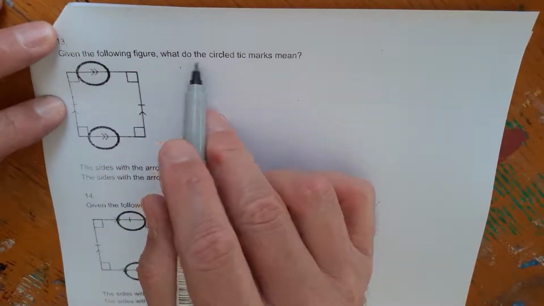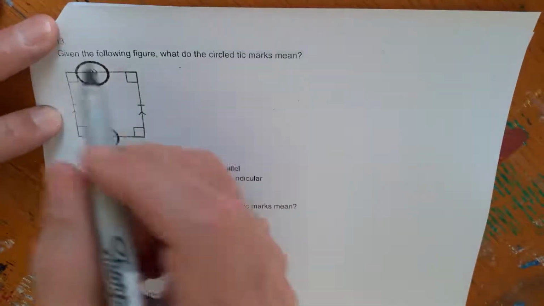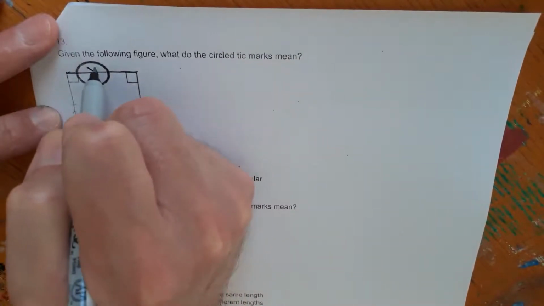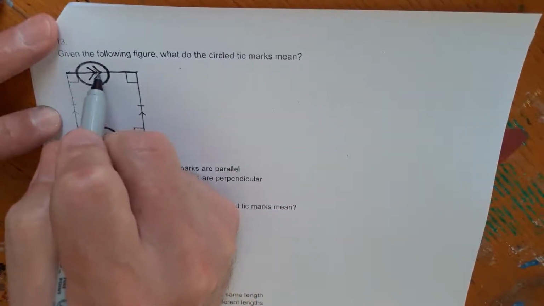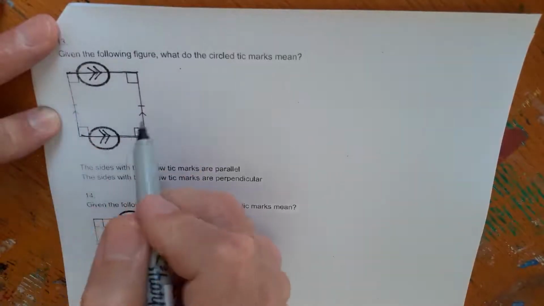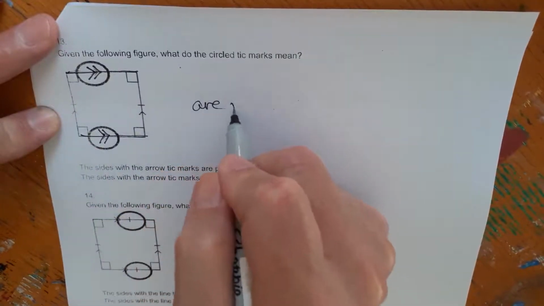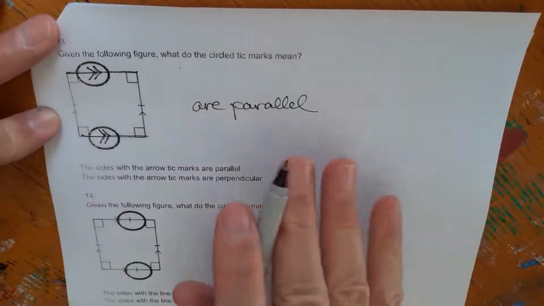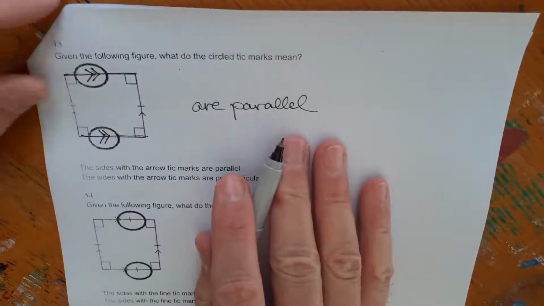Given the following figure, what do the circled tick marks mean? So notice right here there's a side. There's one tick mark arrow, 1, 2 tick mark arrows, and 1, 2 tick mark arrows. That means that these two sides are parallel. Parallel means they lie in the same plane and they never cross and never touch.